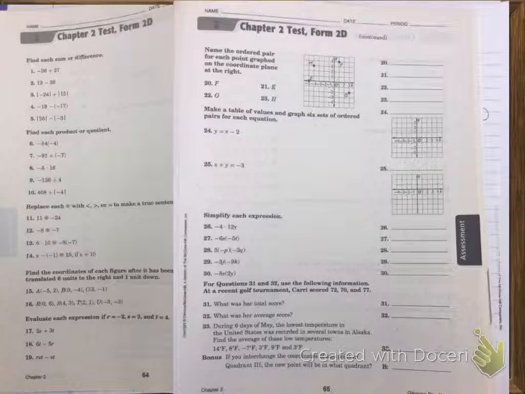Now we're looking at the next section, which is finding the product or quotient, which means multiply or divide. The only rule you need to remember with multiplication and division is you're going to keep the same sign if they're both positive. If they're both negative, the answer is also going to be positive. And then if you have one negative and one positive, your answer is going to be negative.